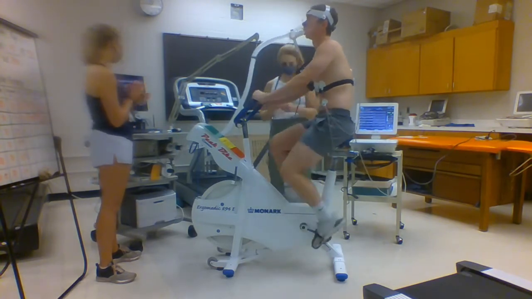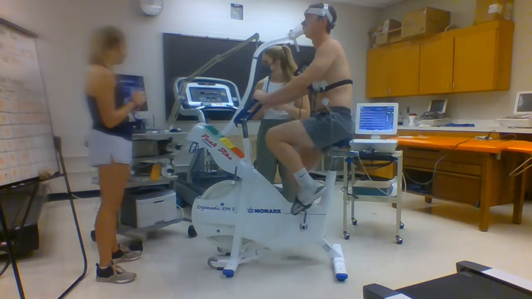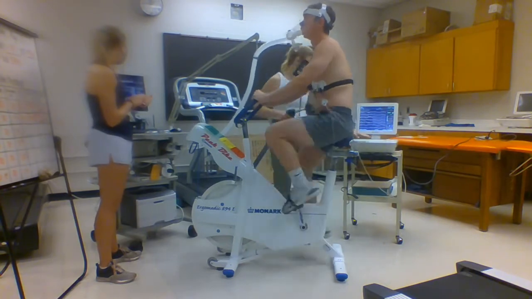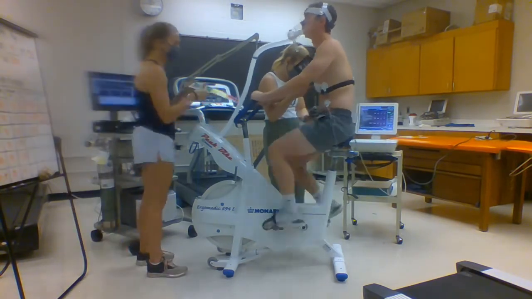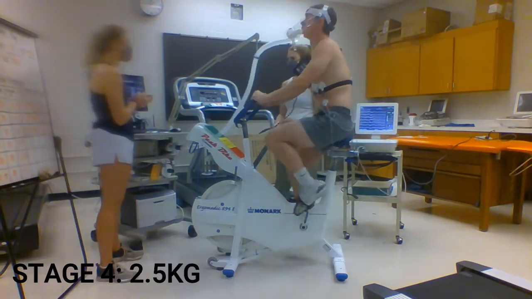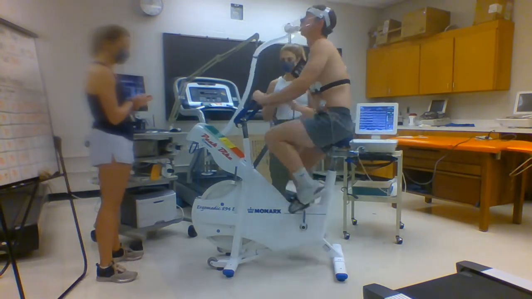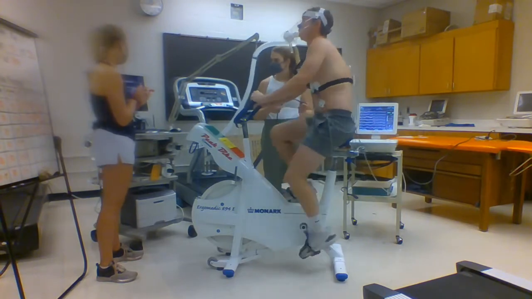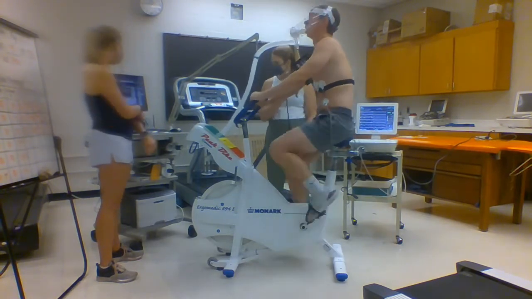At the end of each 2-minute stage, we will print the ECG tracing for the completed stage. In addition, the participant's heart rate, RER, and blood pressure will be recorded, and we will ask the participant their rate of perceived exertion, or RPE, on a Borg scale 6 to 20.